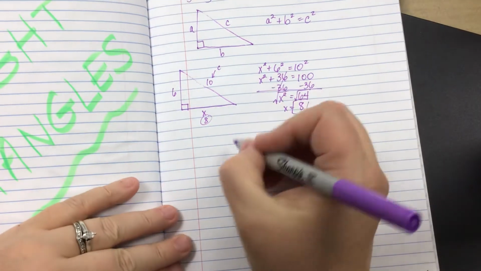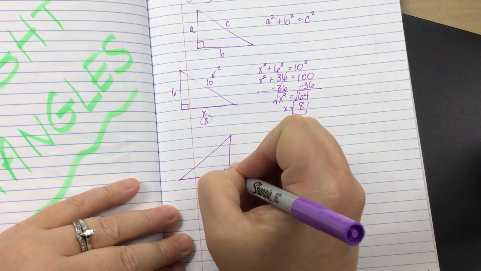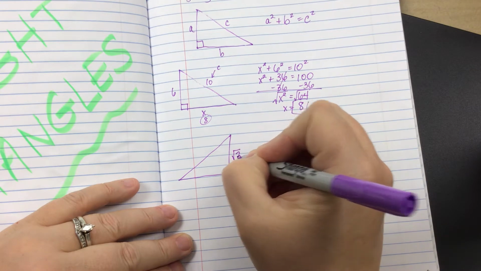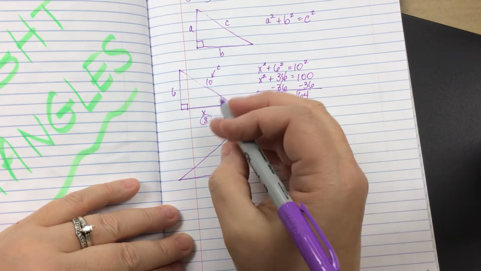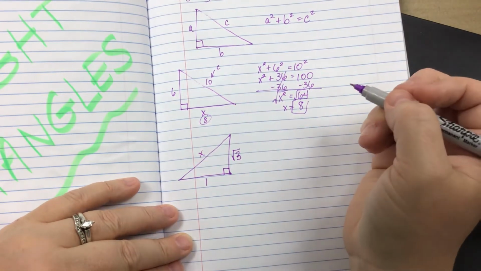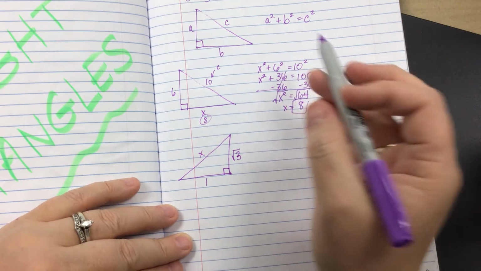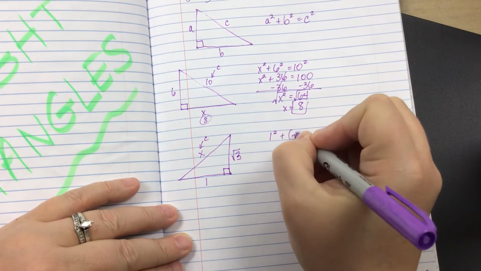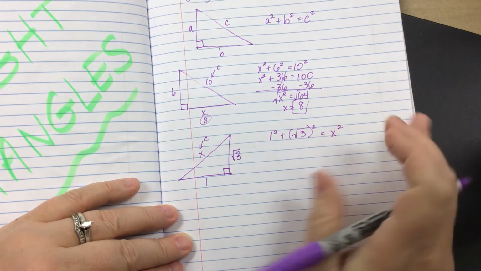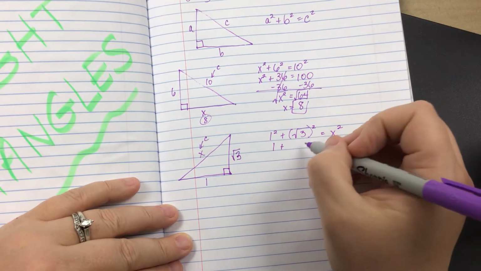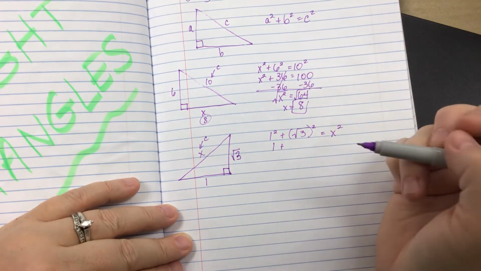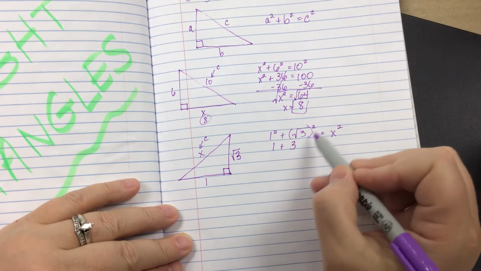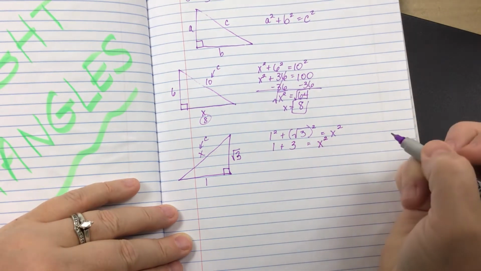Okay, let's do another one. Let's pretend this is my right triangle. Let's pretend this side is the square root of 3, this is 1, and we'll call this X in this particular problem. Again, the Pythagorean theorem tells me that A squared plus B squared equals C squared. In this problem, my X is my C. So I'm going to have 1 squared plus the square root of 3 squared equals X squared. Well, 1 squared is still 1. Remember, when you square a square root, it undoes itself. Or you can actually square it: 3 squared is 9, and the square root of 9 is 3. Again, just think, the square root undoes itself. So 1 plus 3 equals X squared.